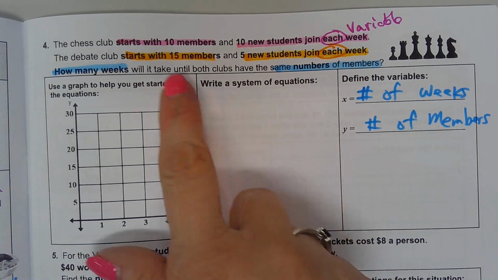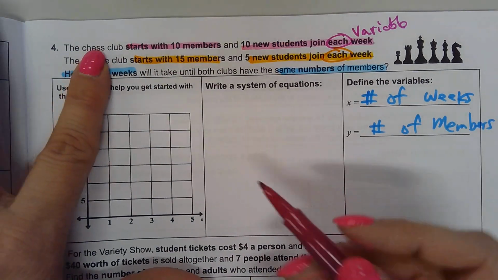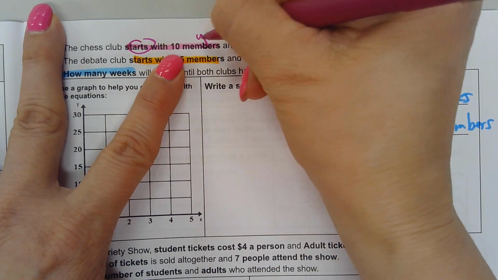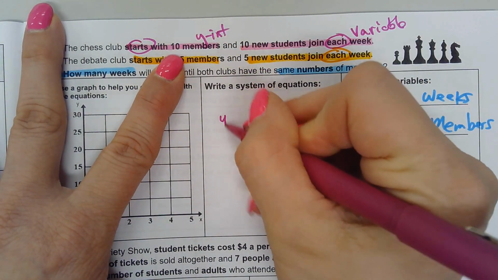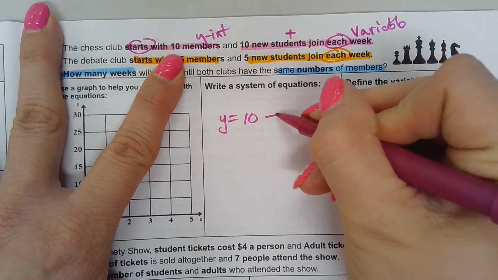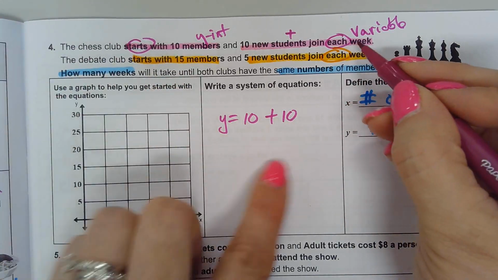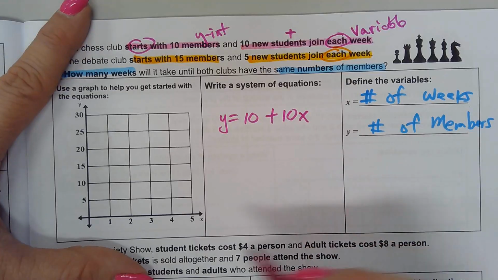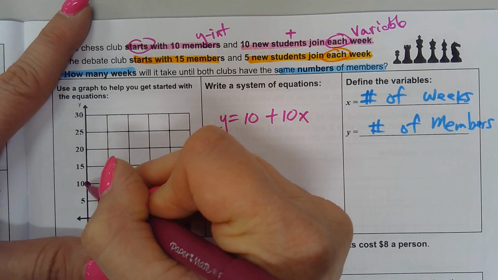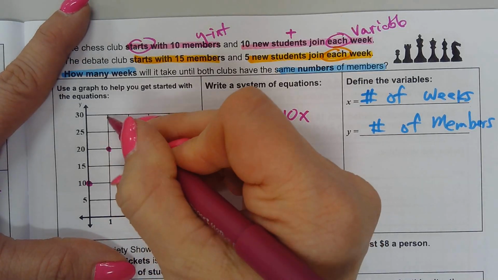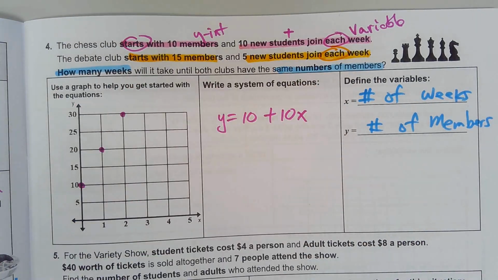So let's take a look at the equation. They start with 10, okay? When it says start, that's a y-intercept. So y equals 10, okay? Plus 10 each week. I'll put the x variable there. So this equation starts at 10, goes up 10 each week, up 10 each week.